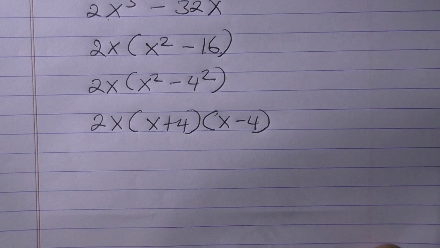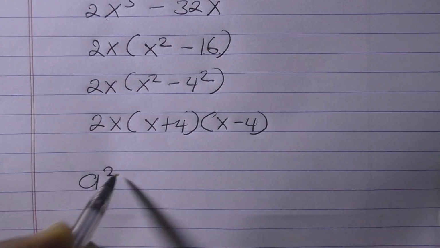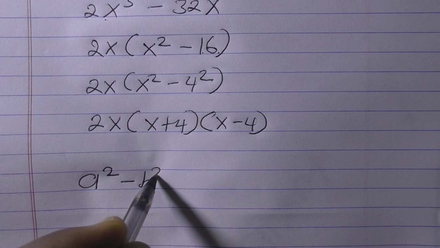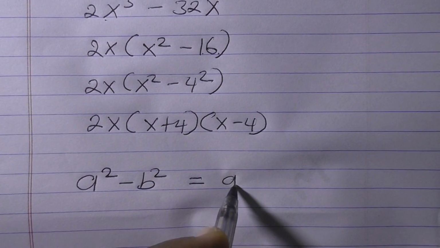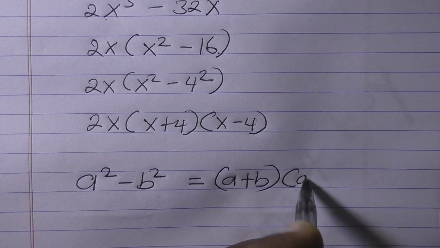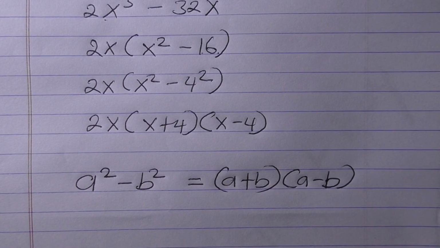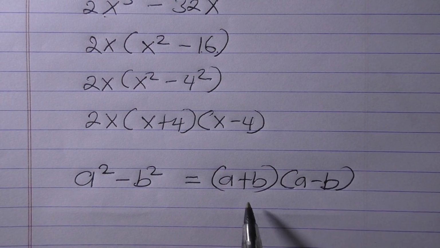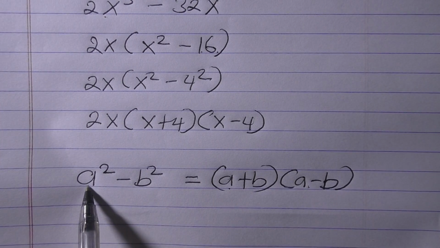As we summarize this lesson, we will say that the difference of two squares, which is a squared minus b squared, is simplified as a plus b times a minus b. So if you try to expand this, you will go back to that.